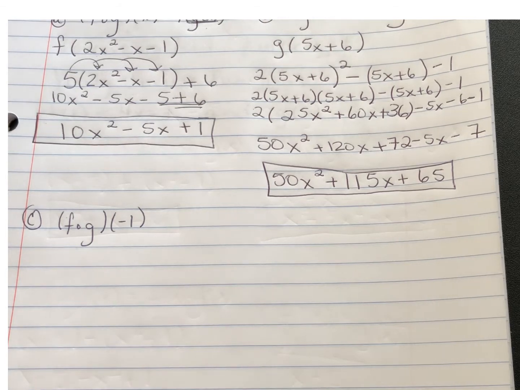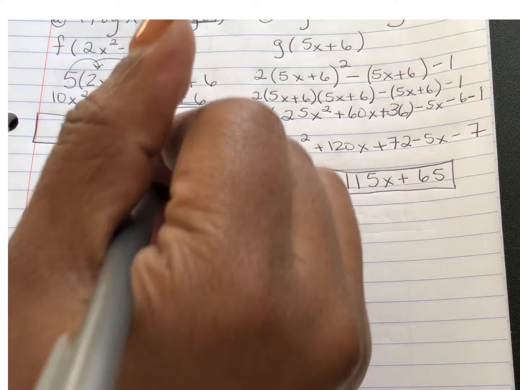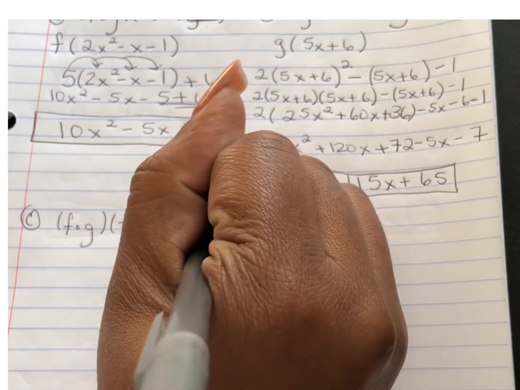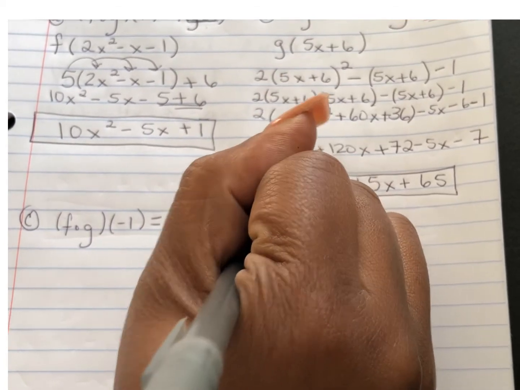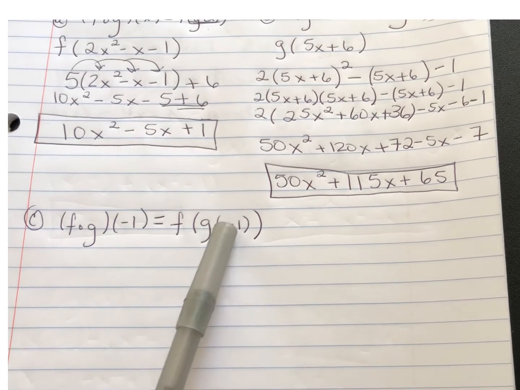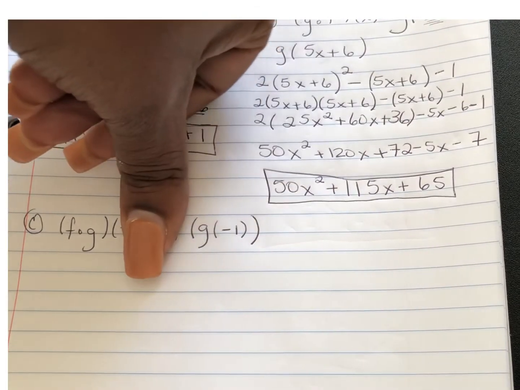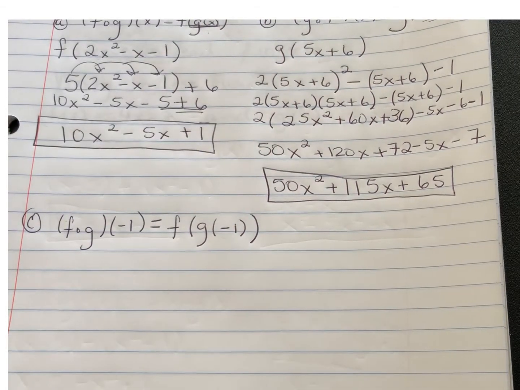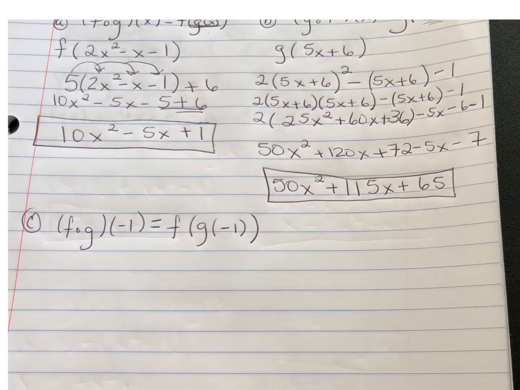And last but not least, we have f of g of negative 1, which is the same as saying f of g of negative 1. We're going to work our way inside out. We're going to act like this f isn't even here, and just work g of negative 1 first. When I find g of negative 1, I'm going to take that and plug it into f.